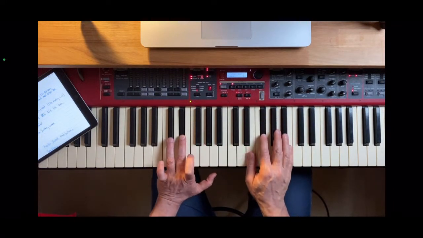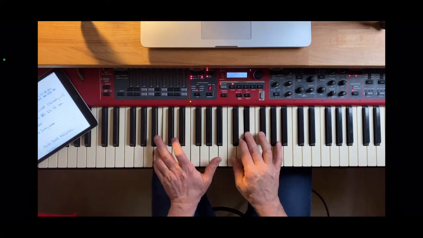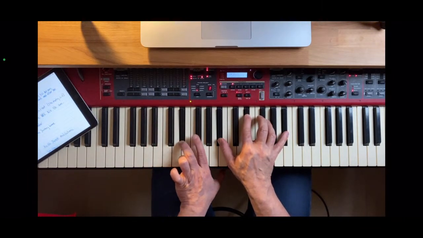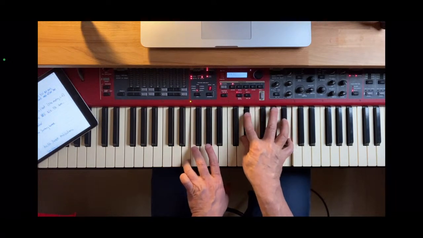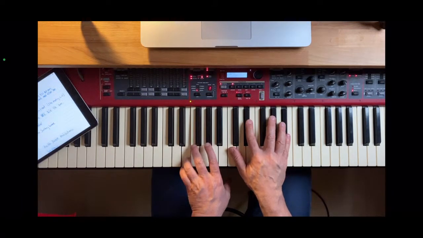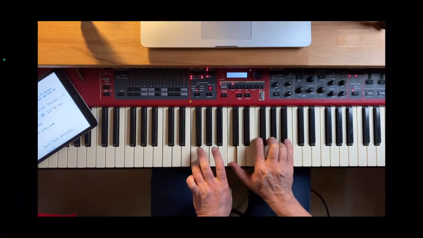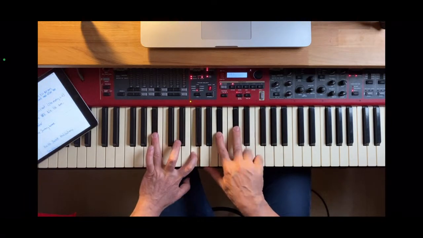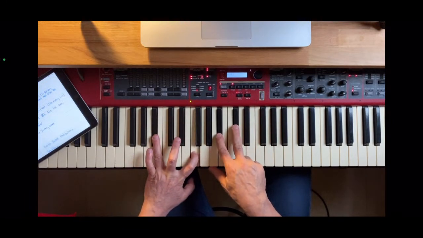and then moving back, and then back to this 5, again to this 6 of A flat minor, but finally back to this B flat.